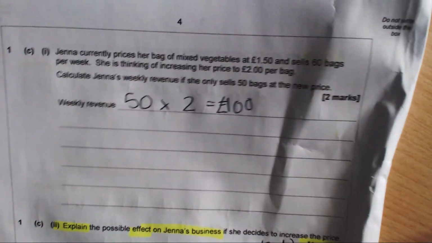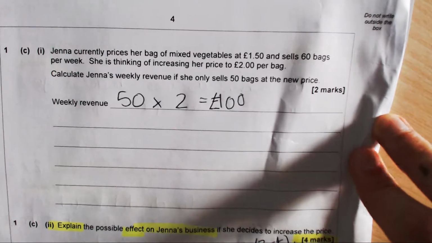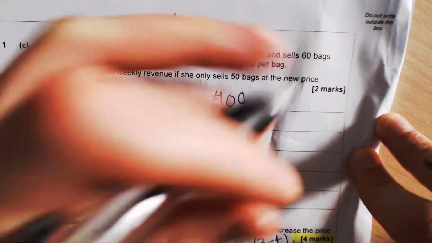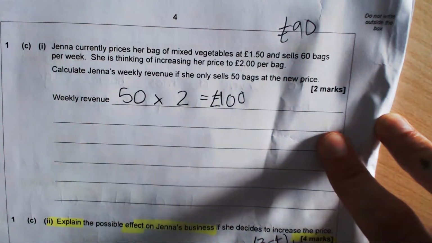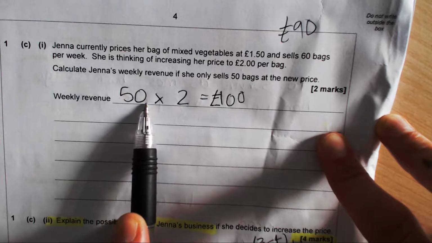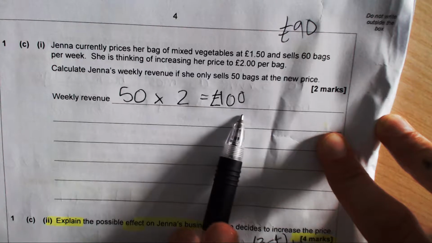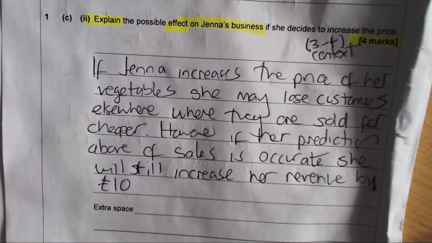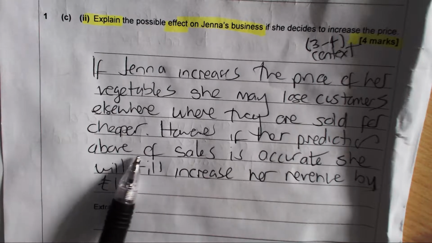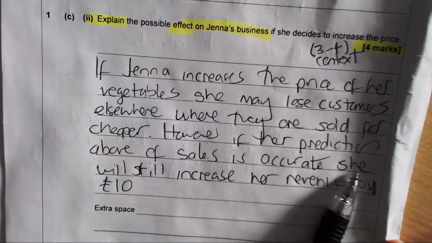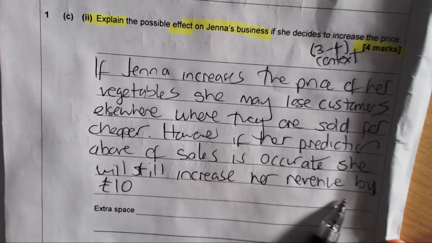Okay, if we go back to here, we can see that at the moment, if she sells 60 bags at £1.50, that's 90 quid a week. And yet she's calculating on her new price. Yes, she's going to get a reduction in the sales by 10 down to 50, but she's calculating that even despite that, she'll still be making £100 a week, which is obviously £10 more. So down here, yes, the possible effect is that she might lose some customers, but that's qualified by the fact that actually, if her prediction is accurate, she will still increase her revenue by £10.